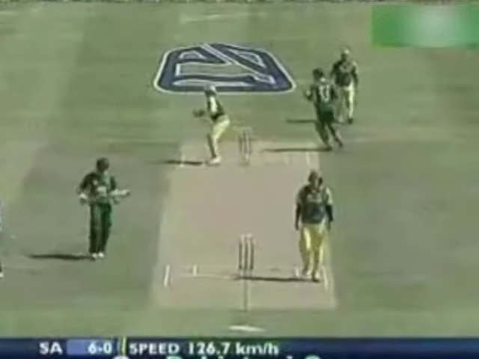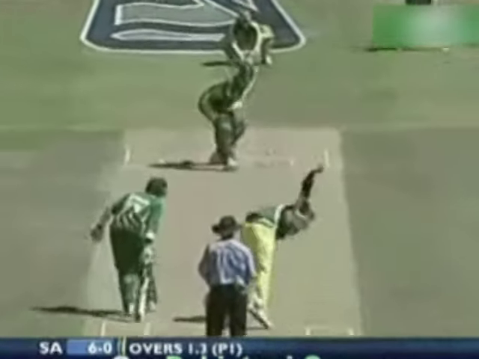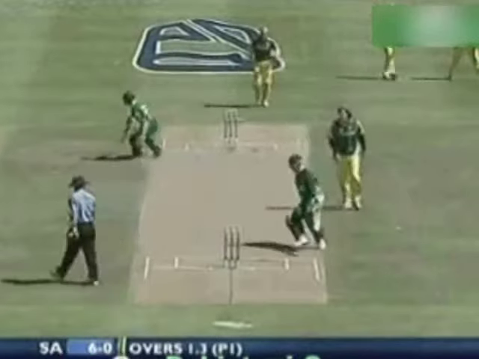Oh, nicely played away. That's a fast outfield down there. That's well fielded. Very well done. Katic on the boundary down there. Oh, that's well played too. Boy, he's playing so well. Graham Smith has got that one away for the first boundary of this innings.